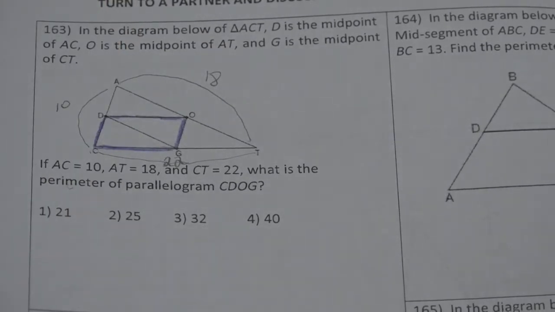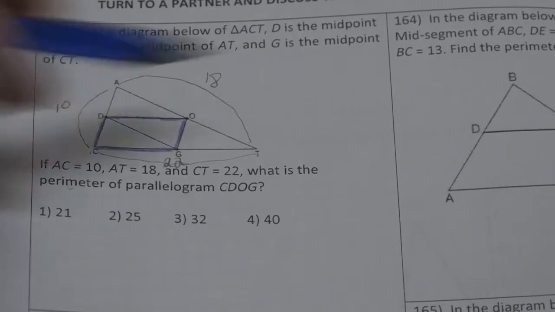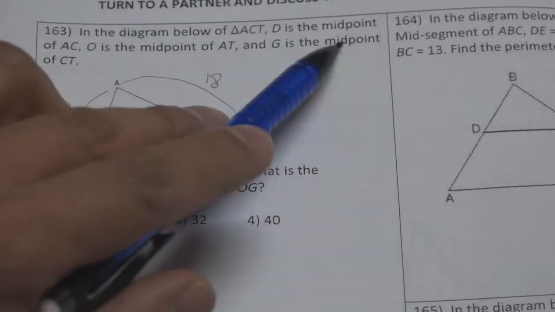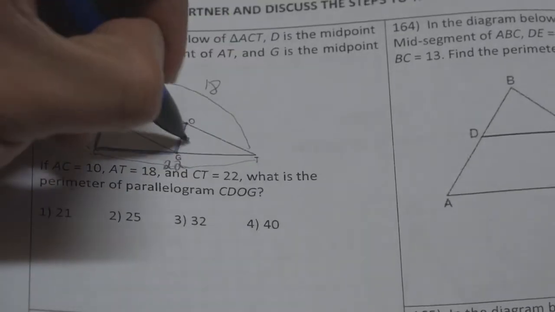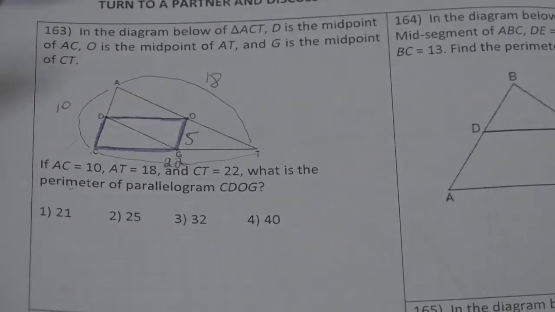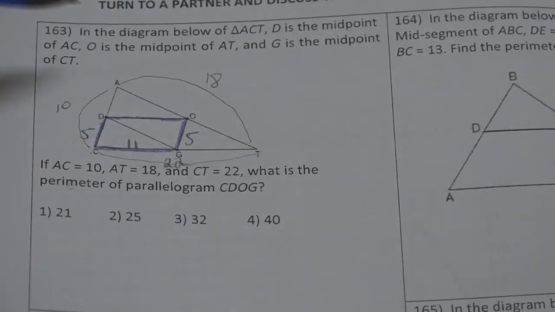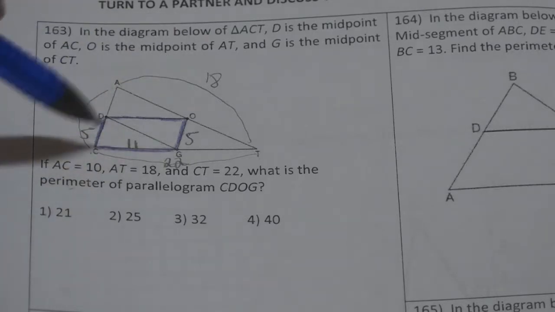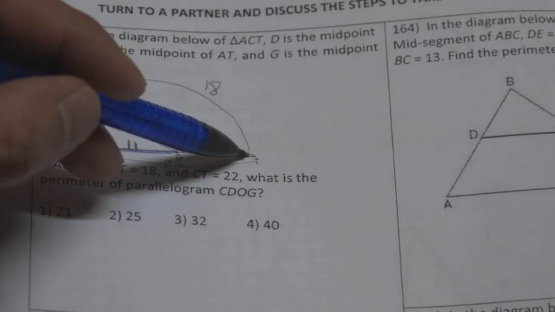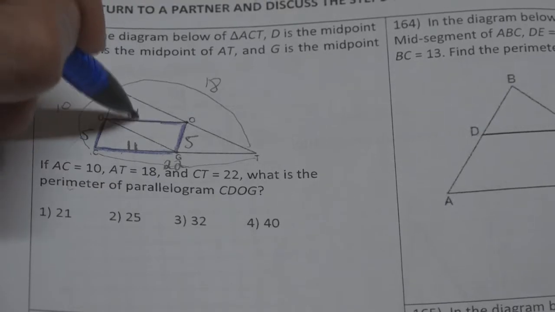Okay, so let's do this. This segment is parallel to this segment, and we're talking about a triangle. At the beginning of the problem it says midpoint. Therefore, we're talking about a mid-segment. So this is parallel to this one. Therefore, this is 5. Makes sense? Good. Then, if this is 5, this is also 5. Now, the distance from here to here is 11. How do I know? It doesn't say it, but it's implied. It's telling you that from here to here is 22, and we're talking about midpoint. So therefore, from here to here is 11. Make sense now? And this is also 11.